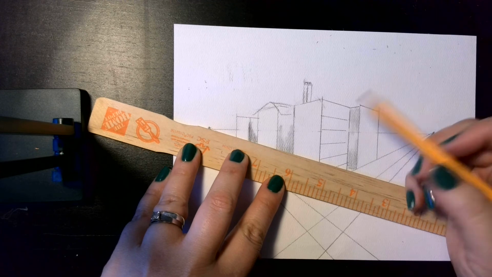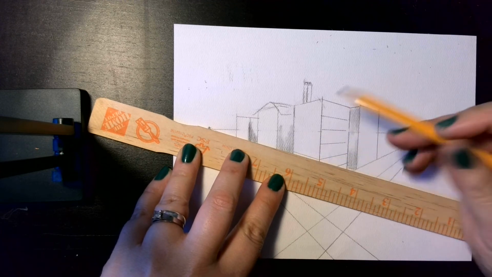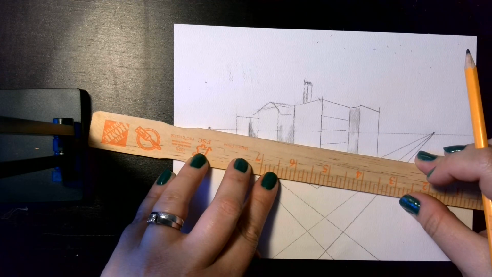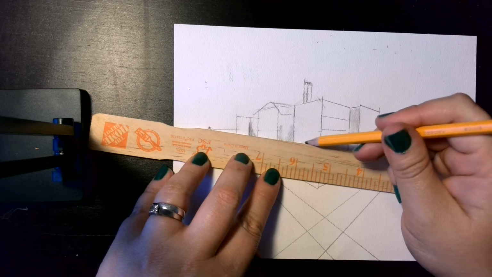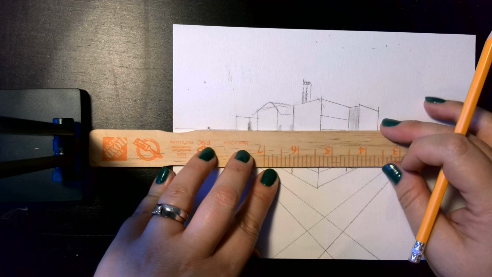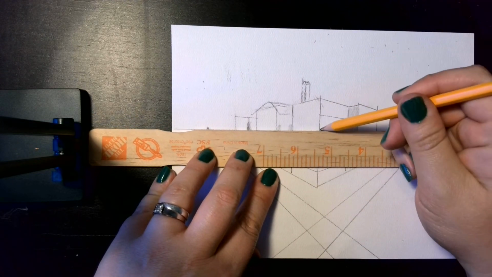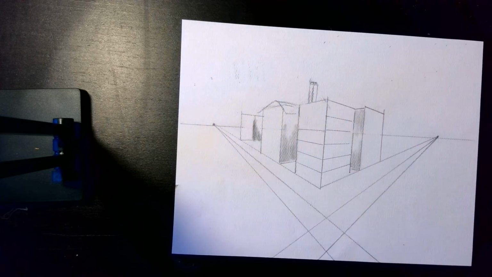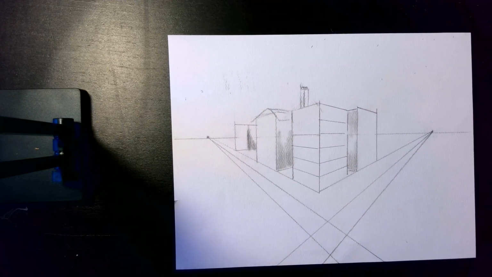And depending on where you set your vanishing points, it'll look totally different. Because this vanishing point was a little bit closer, it's a little bit different of an angle, but you can see it really does make sense. So I'm going to work on this a little bit more and speed things up, and we'll see what we get by the end of this video.